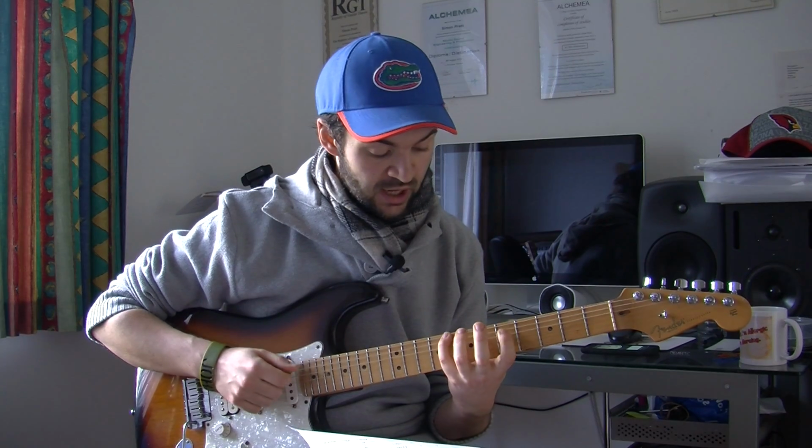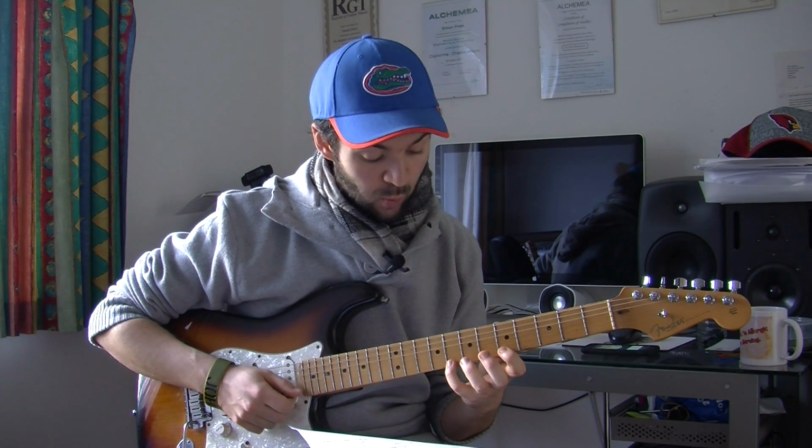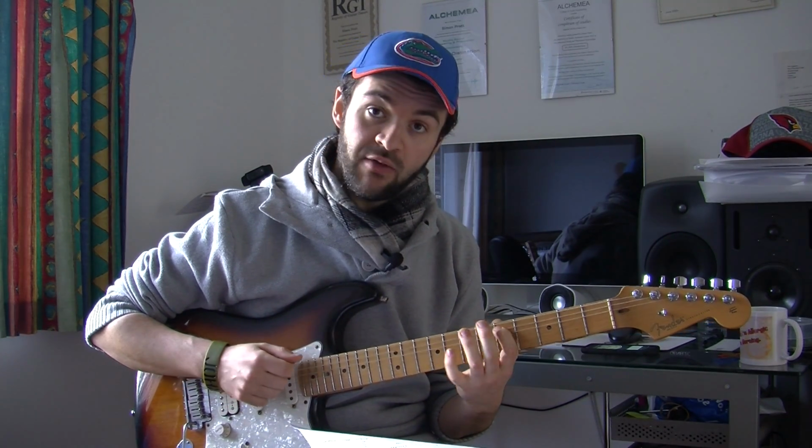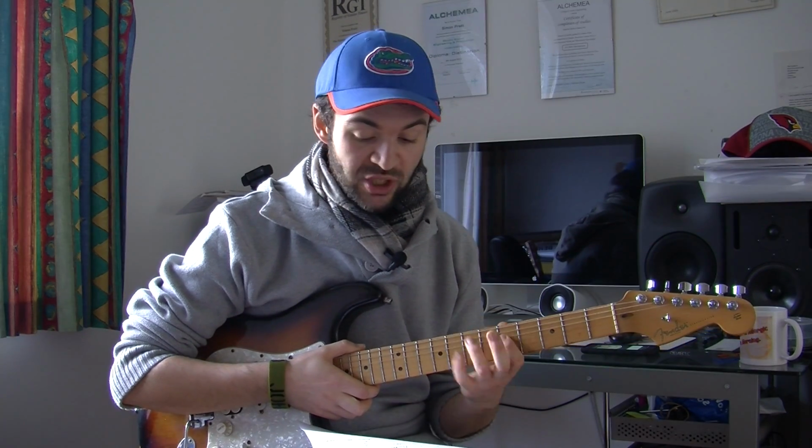Okay, the last one you can try is string skipping. Obviously there are different examples, but in this one you try going down through strings 6, 4, 2, coming up 1, 3, 5, and then you can try this through all your different shapes. This creates very Eric Johnson style lines, a really nice sound. So a mixture of all these together.